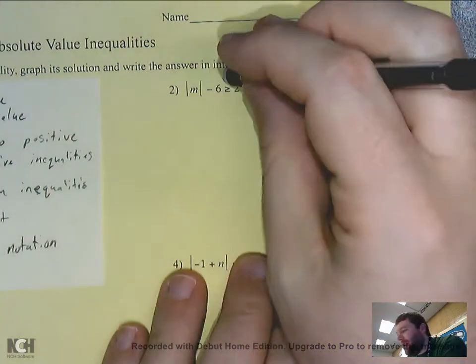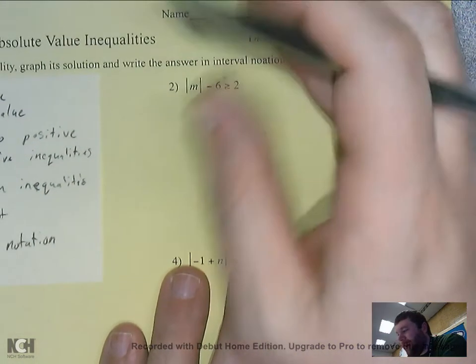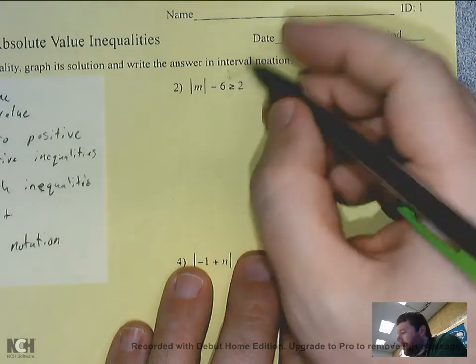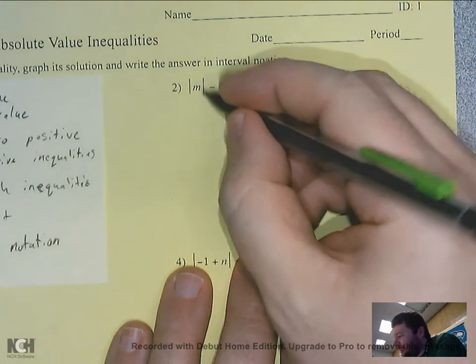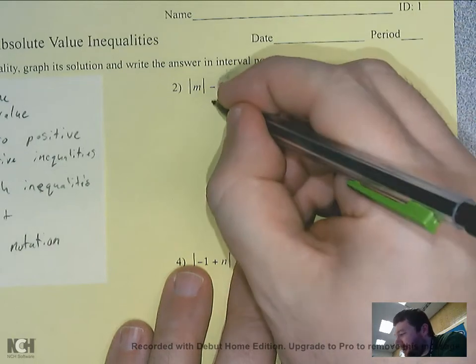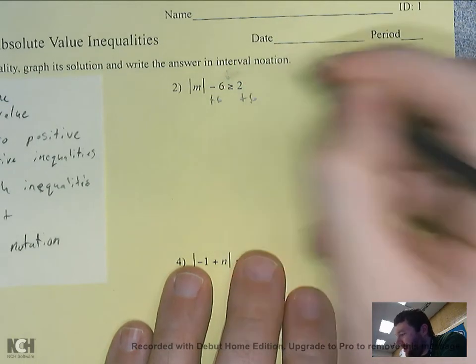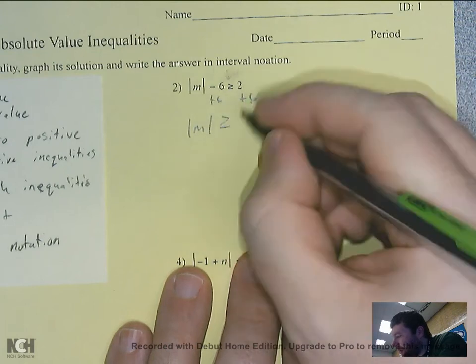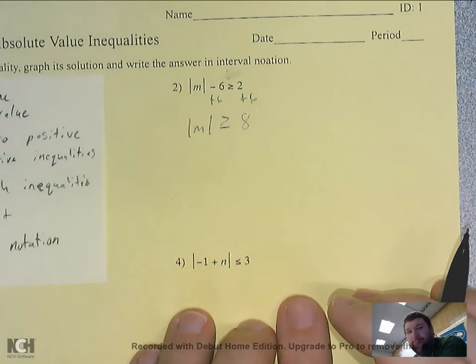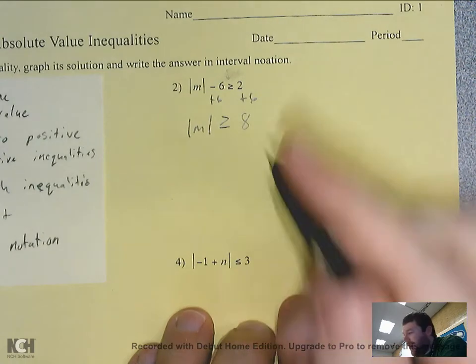Okay, so let's solve a couple examples and let's see if we can figure out how to do this. So first thing we've got to do is isolate the absolute value. So we need the absolute value all by itself on one side. So this minus 6 is outside the absolute value, so we're going to add 6 to each side. Gives me the absolute value of m is greater than or equal to 8.